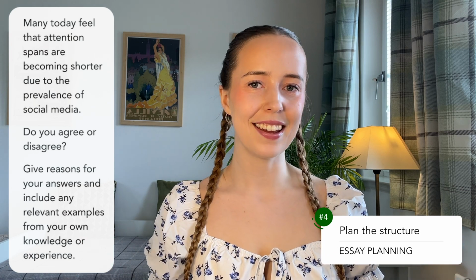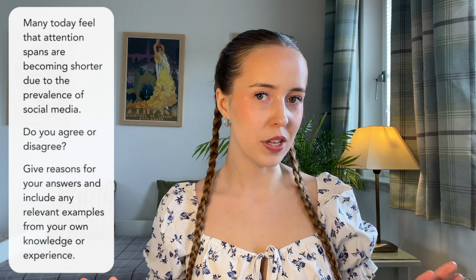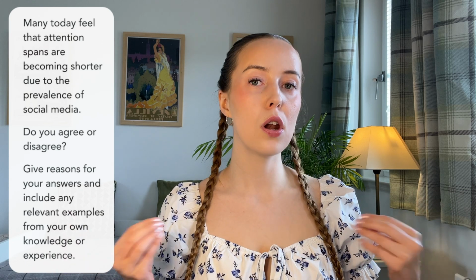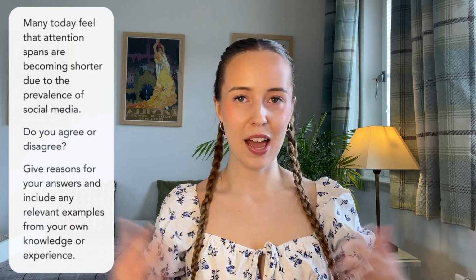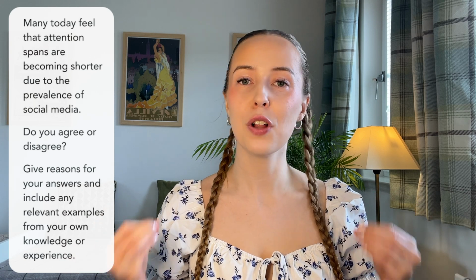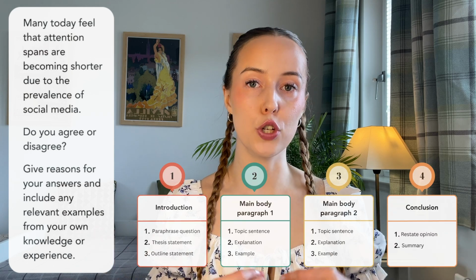Now you might be thinking, I don't have time to be doing all this planning. You will have time. When you first try out this method, it may take a bit longer at the beginning, and that's completely normal. When you're learning something new, it will take longer. However, if you practice using this method, you will get so much quicker and you'll have no problem getting everything done in 40 minutes. This is the structure I'm going to use for this essay.